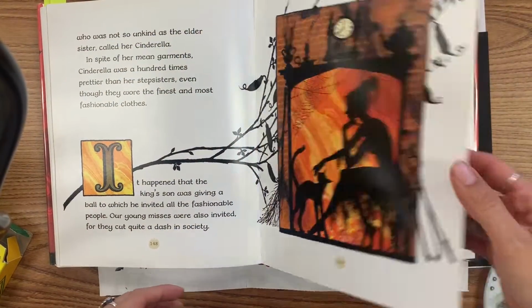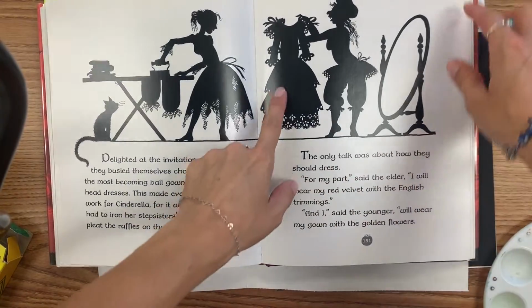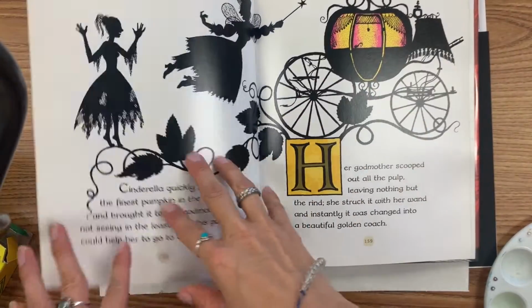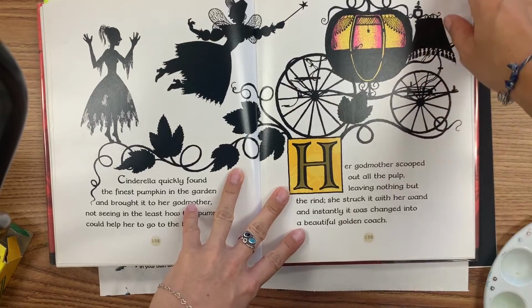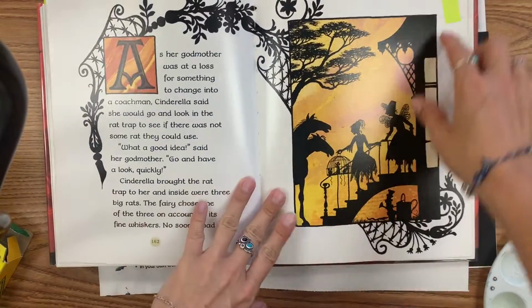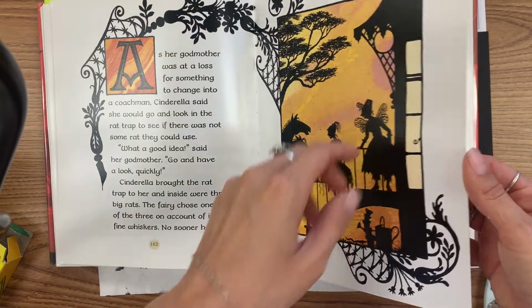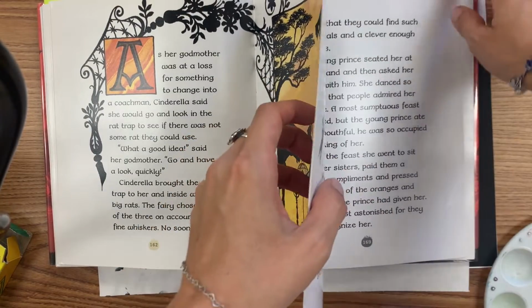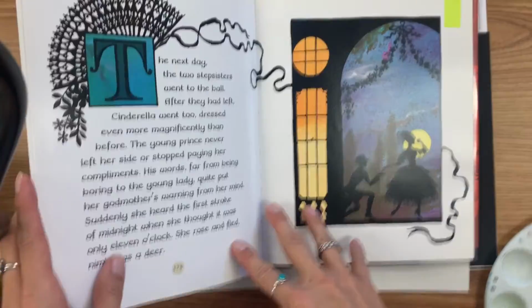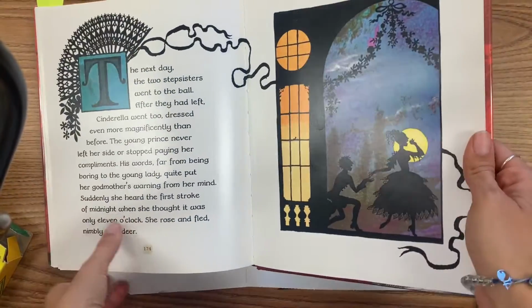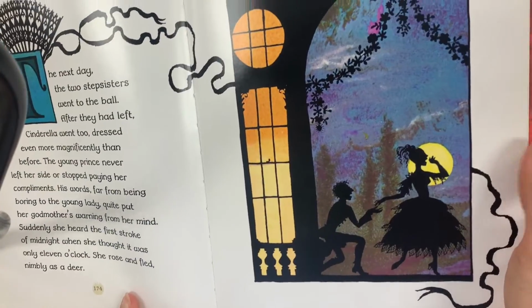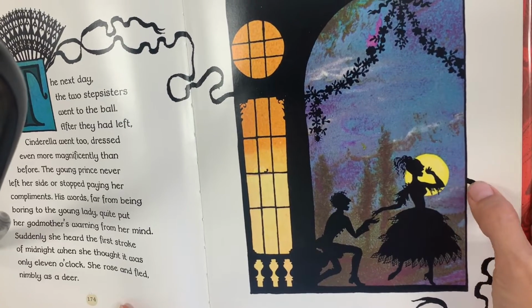Let's take a look at some of these silhouettes and consider what the mood of the picture is, what's going on in the image and the atmosphere. How does the color affect what the picture tells us? You can see the background here and what the story is depicting with this color.